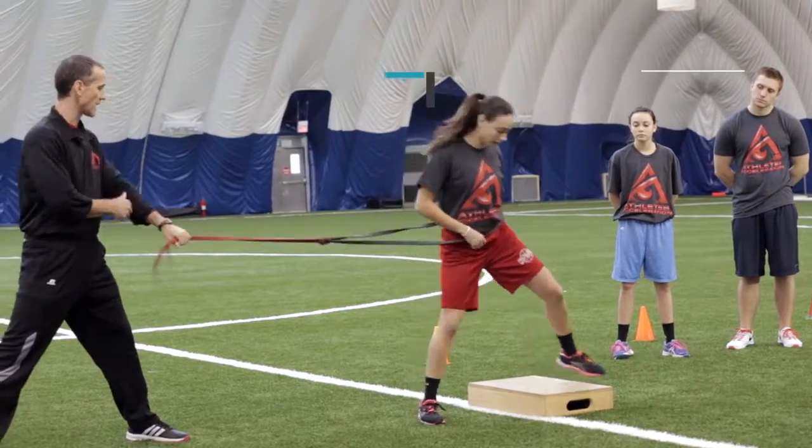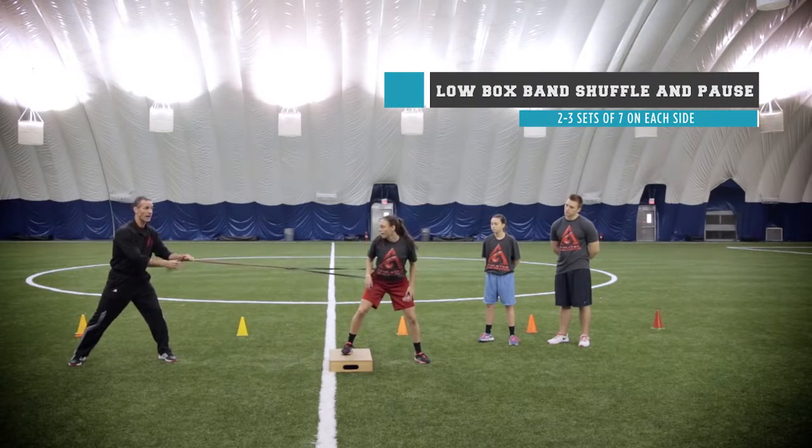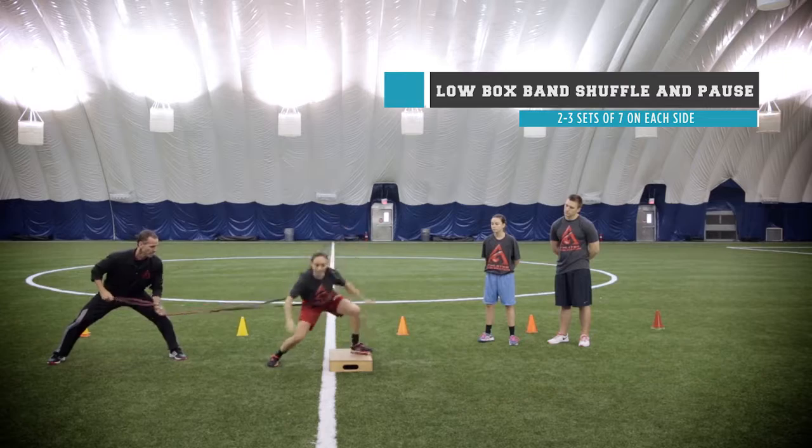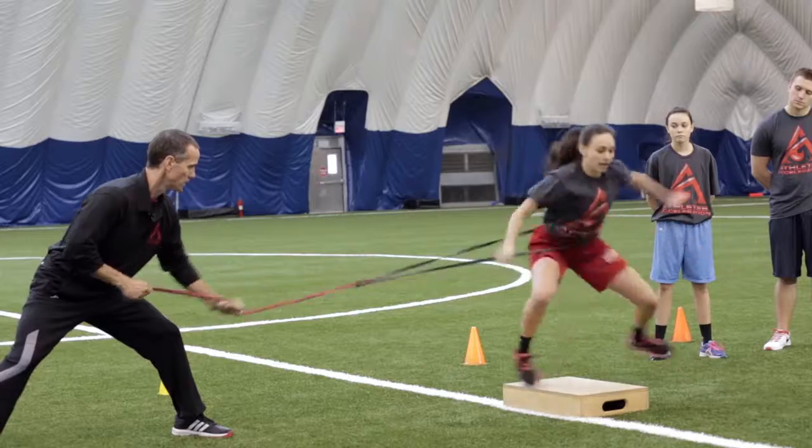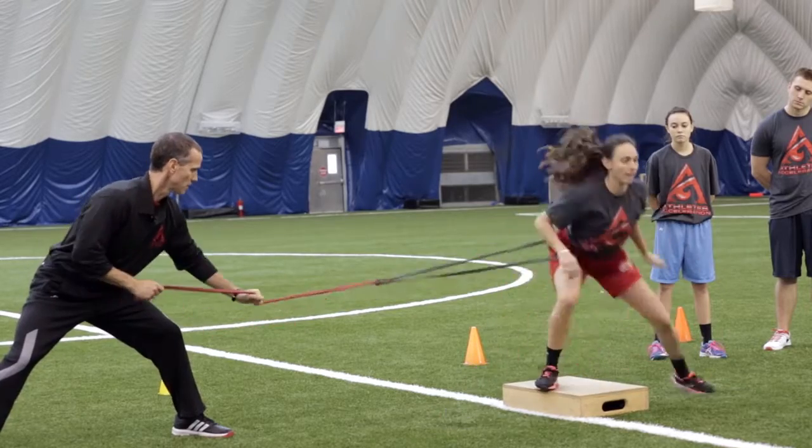So start on that side, come to me and get away from me quick, and then pause. All right, ready, go. And there, ready, go. Get there, get back, go. Get back, go. Go.